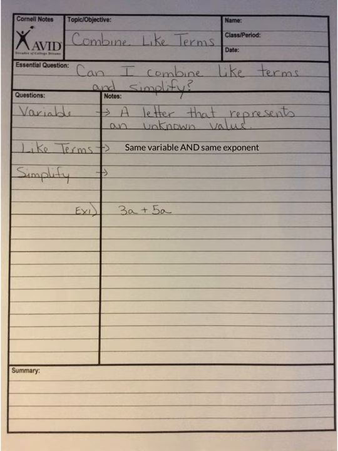Now let's talk about how do we know if they are simplified. We know that we have simplified everything if we combine all like terms. And if we do that, then we know that our expression is in simplest form. So if you have everything combined that you can combine, then you know that you are in simplest form. I do have quite a few examples here, but I've already got them set up and I don't think they'll take us very long to walk through.